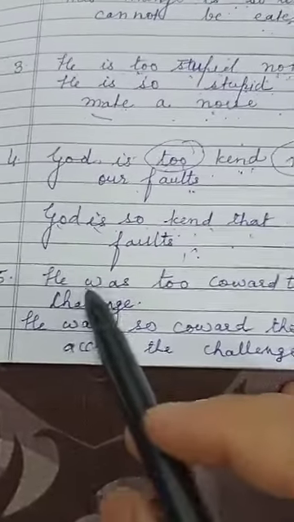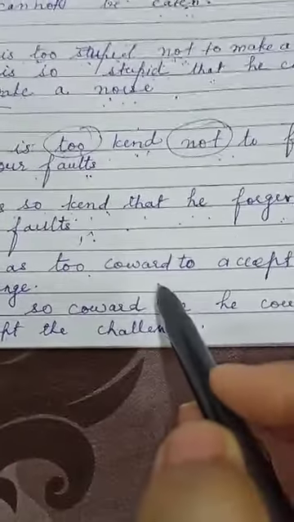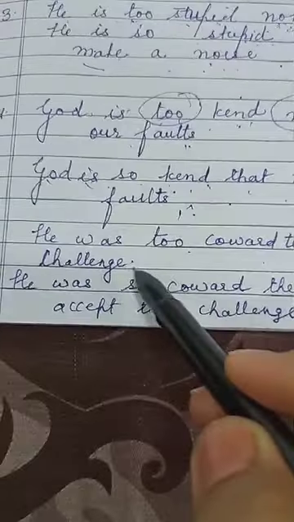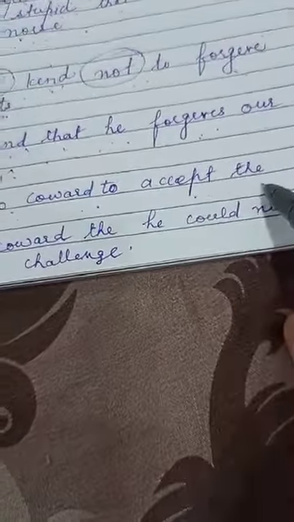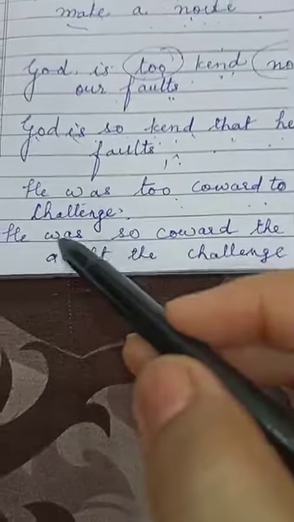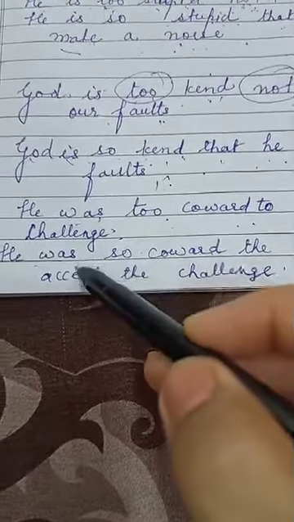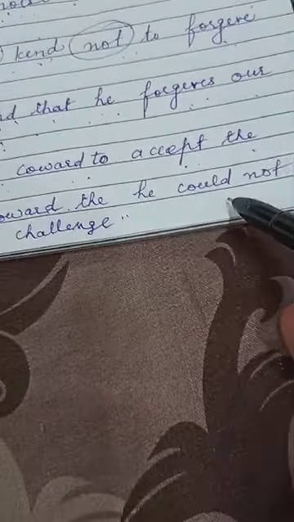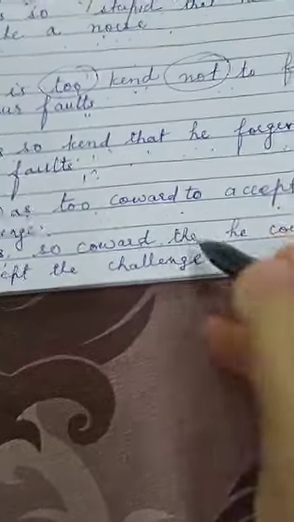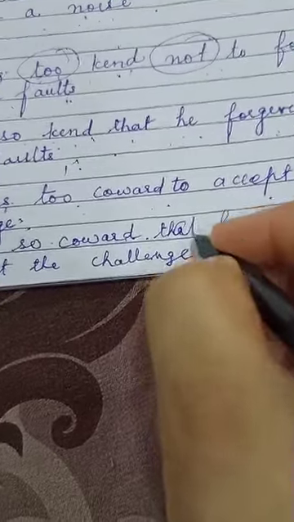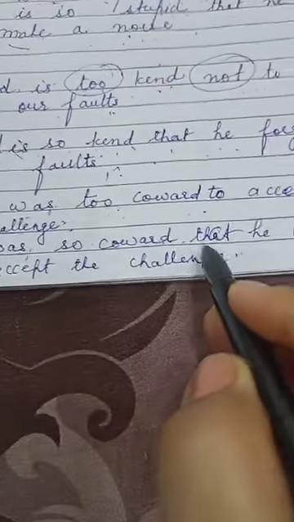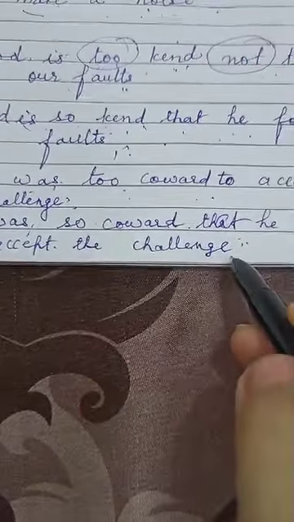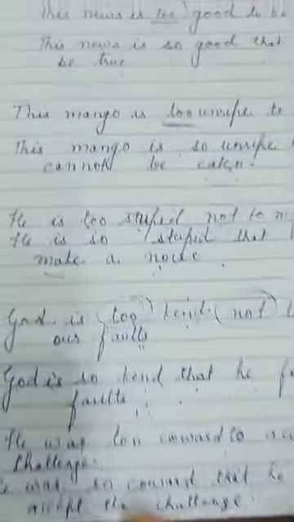Now, the last example here. He was too coward to accept the challenge. It means he was so coward. "Was" and "was", same tense. He was so coward that he could not accept the challenge. But here, "that", T-H-A-T. He was so coward that he could not accept the challenge. I hope the concept is clear.